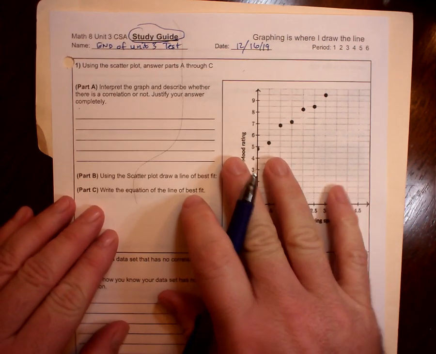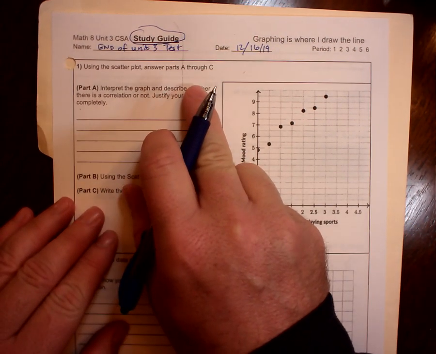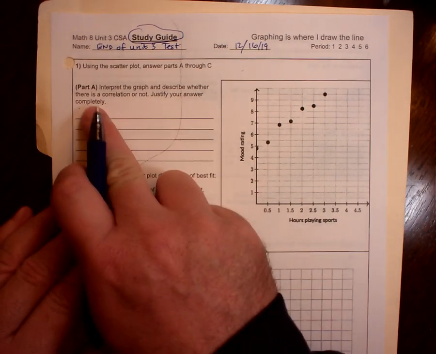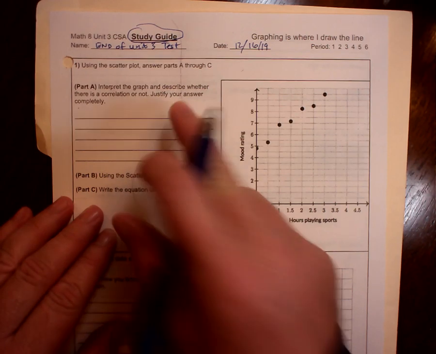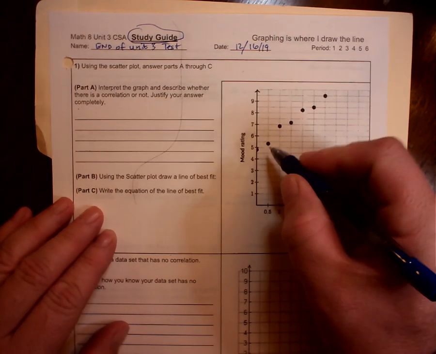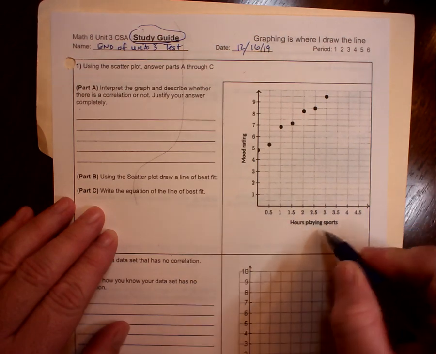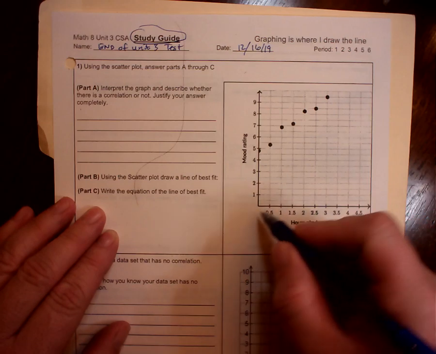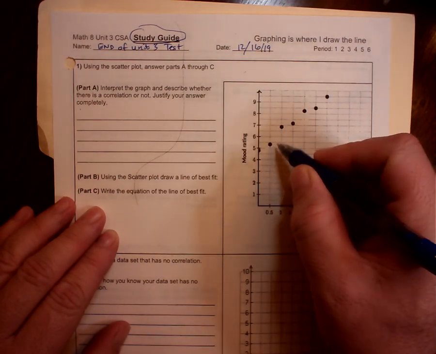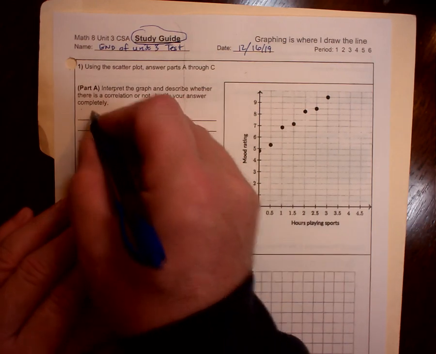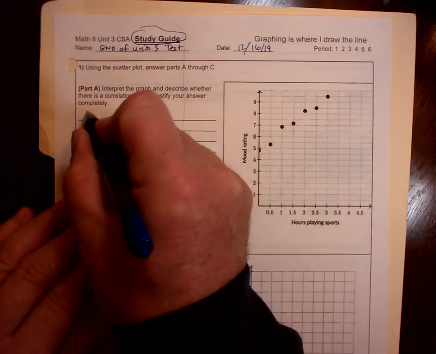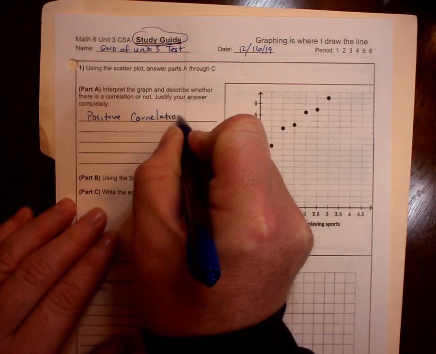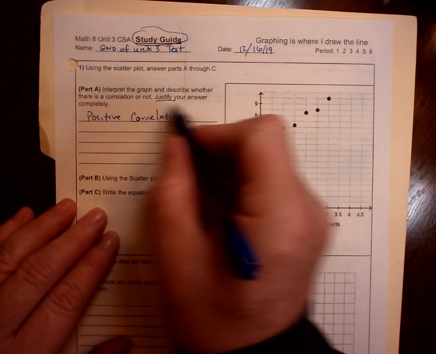And let's get started. Using the scatter plot, answer parts A through C. Part A, interpret the graph and describe whether there is a correlation or not. Justify your answer. As we look at the hours playing sports, your input or x-axis goes positive towards the right. We have a trend of increasing numbers going positive up. So we have positive correlation. And then we need to justify your answer completely.